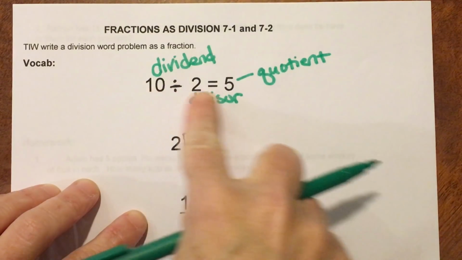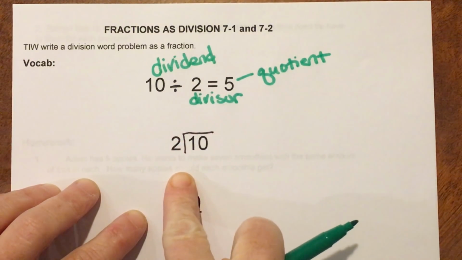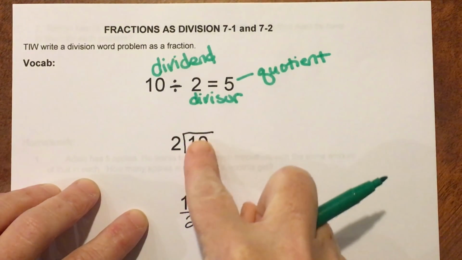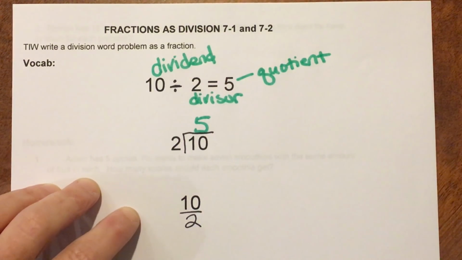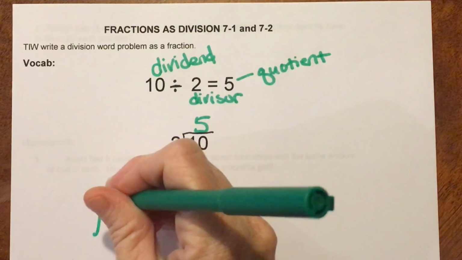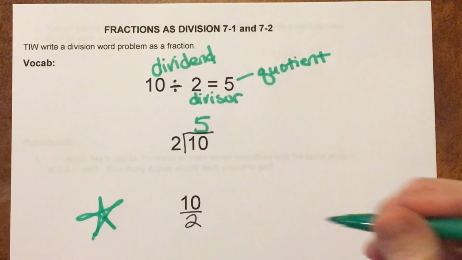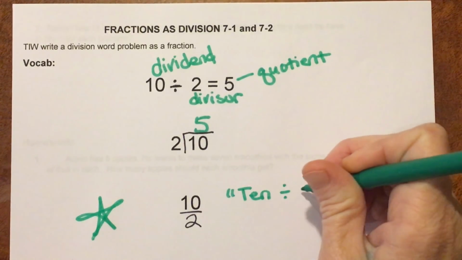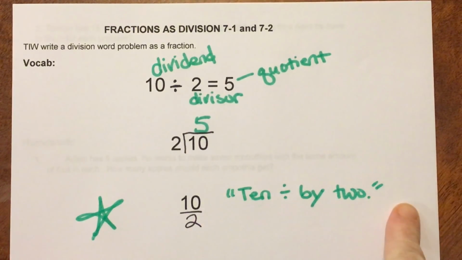So this is probably the most common way to set up a division problem. This is usually used more for a long division problem, but I still have, this is what I'm dividing, this is how many groups, and then here is my answer, my quotient. Okay, this is the one we're probably not as familiar with. This is actually a division problem. The way that you would read this would be, you would say 10 divided by 2.